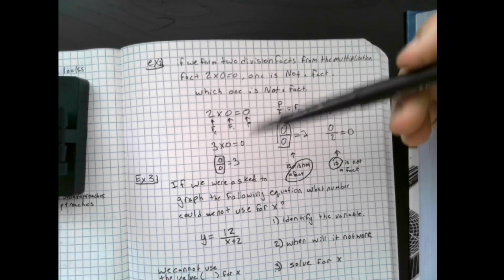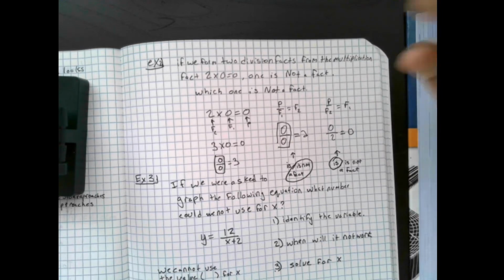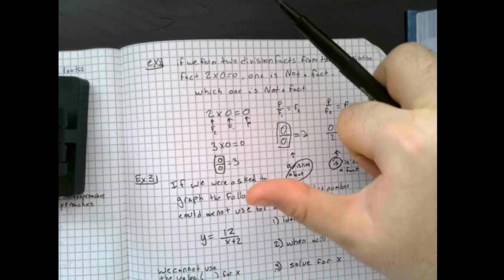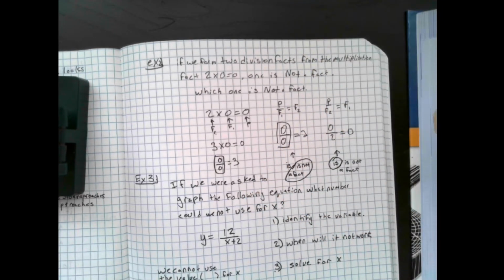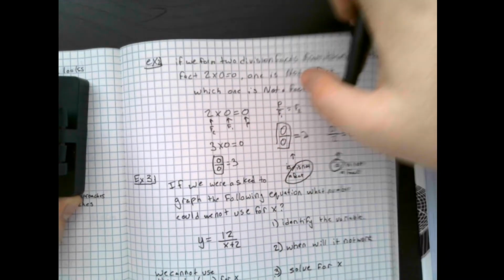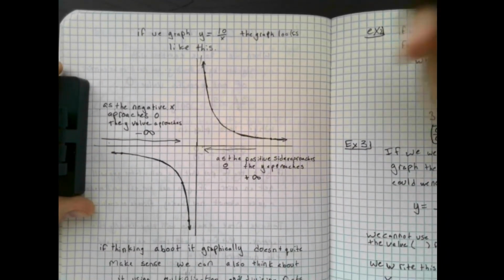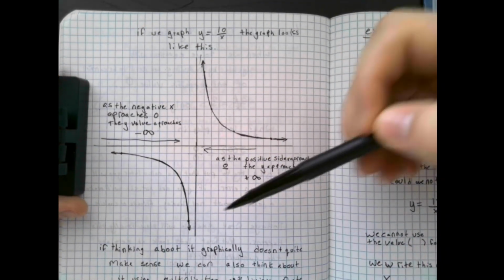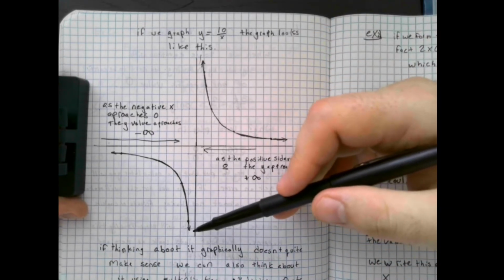Now, example 3 is going to show us how we'd actually use this, because if we can't say what the solution is, how do we use it in a problem? The way we use it in a problem is something called an excluded value. If we look at this graph over here, I'm going to have my pen mark everywhere except for the y-axis.